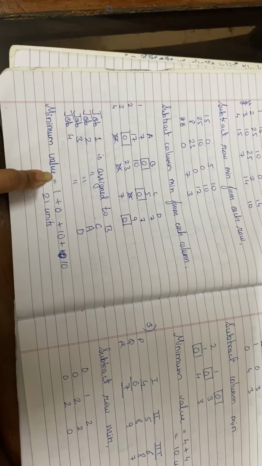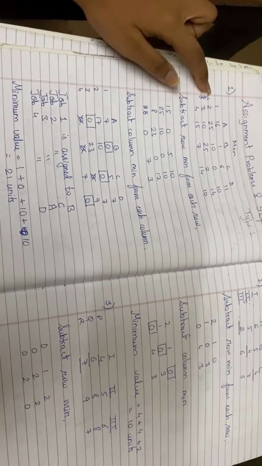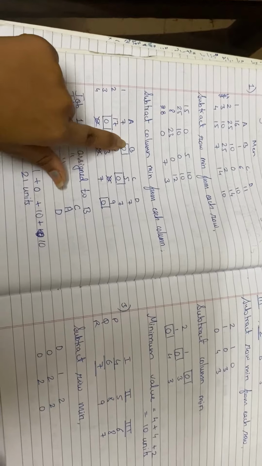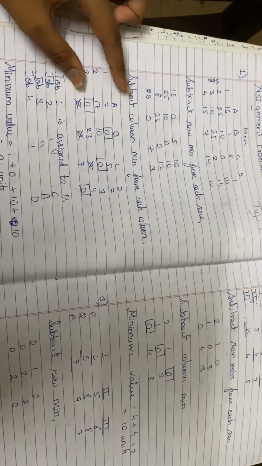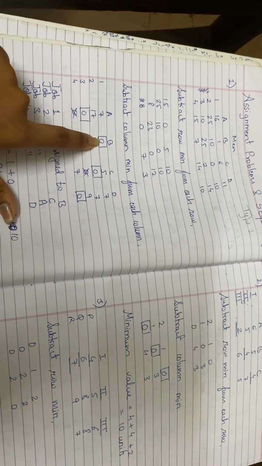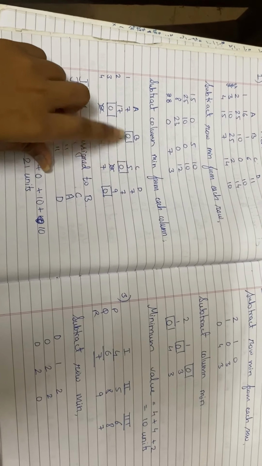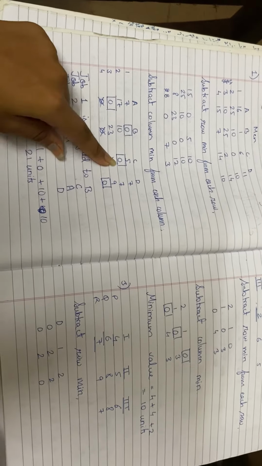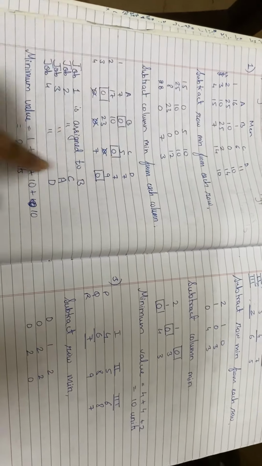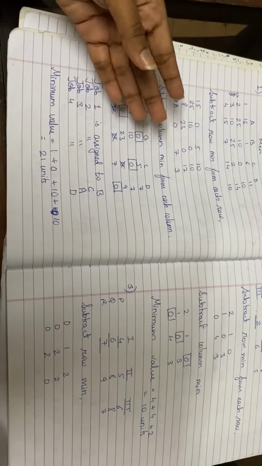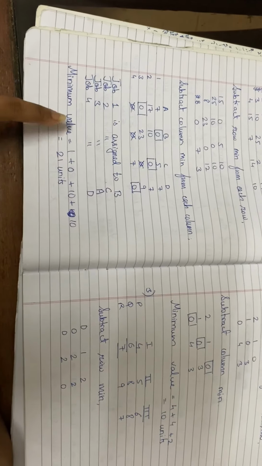How we find the minimum value is that we need to replace these zeros by the values given in the main question. So suppose this is the last data we had after column minimum, this 0 we replace by 1, so you write 1 here. Then in the C column, if you have gotten a 0, we need to substitute it here. Here we have 0, so that's how you find it. Just replace it by the values in the main data given, and you add them to find this minimum value.